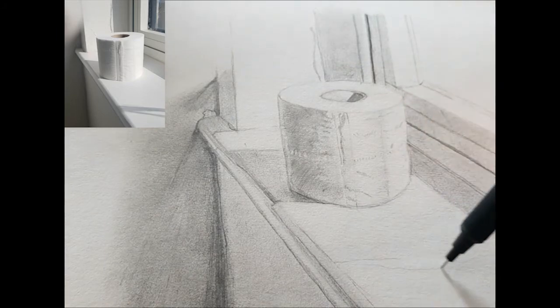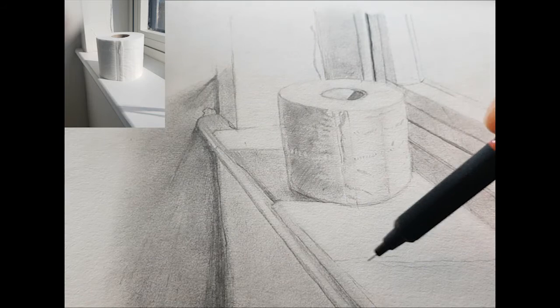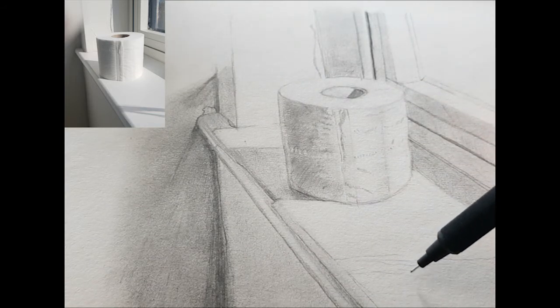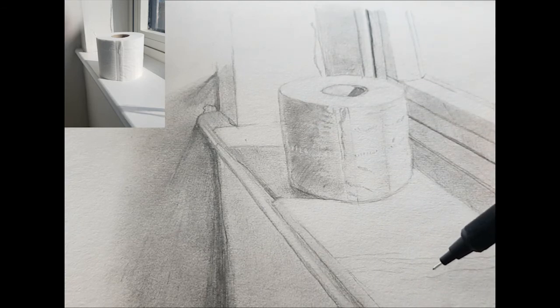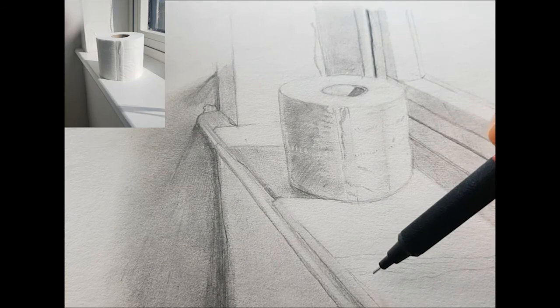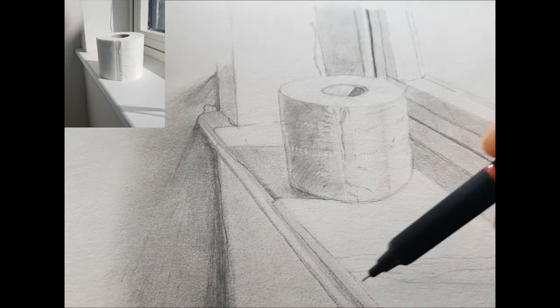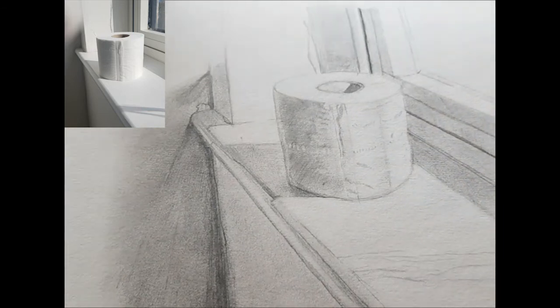Now this is a tricky shadow line. I don't see any point in using straight lines because the actual shadow is not exactly straight. It's a little bit more organic. However, I do have points of reference in the shadows that I already drew around the toilet paper and under the window. And I can use that as a sort of freehand reference to draw this shadow now.